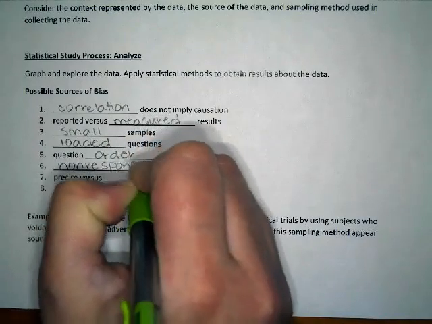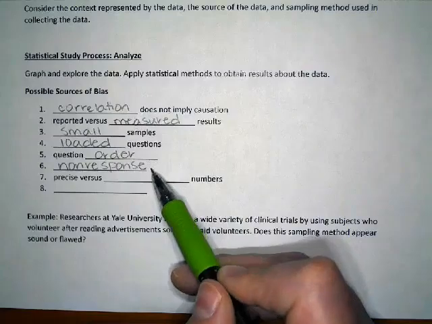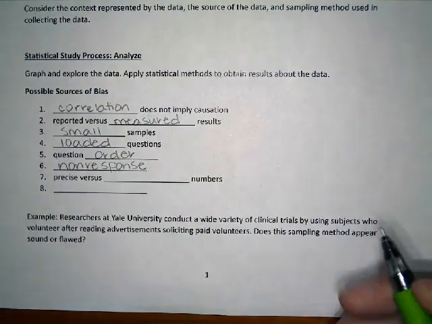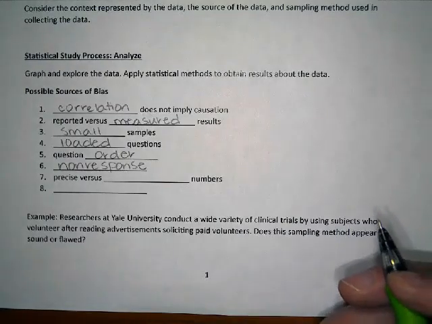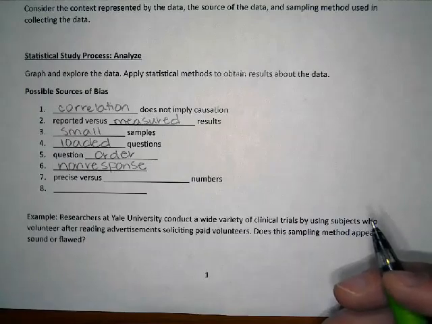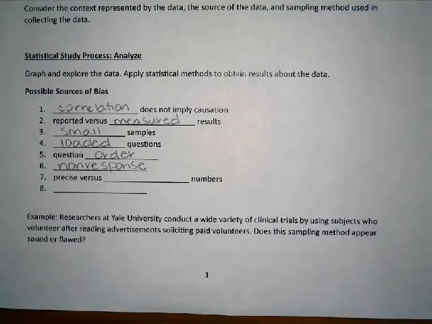The next one is non-response. So this kind of goes along with voluntary response samples. In voluntary response samples, if you give a survey out to 100 people and only 30 people give it back, then you had 70 non-response, and you don't know what that says about the data because they didn't respond.